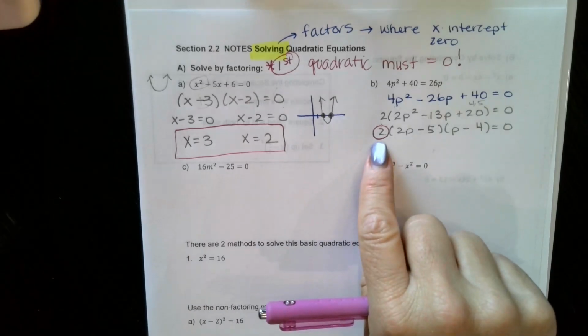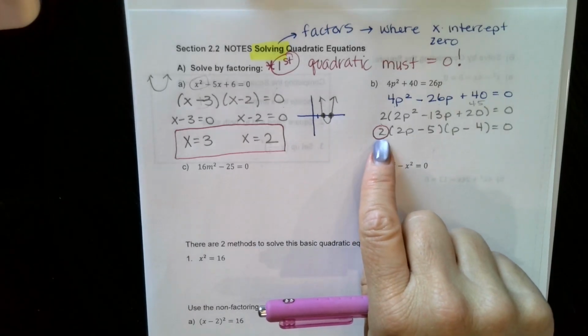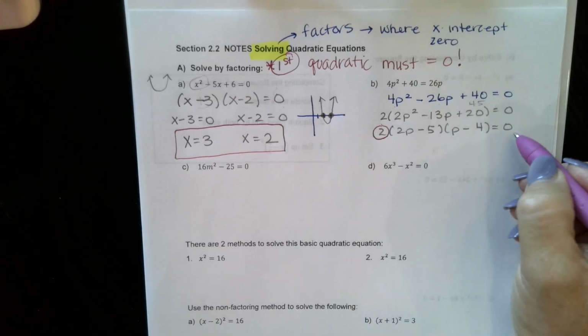So we factored out this 2, and there's no variable with it. It's just the 2. So I can take this 2 and divide it out on both sides, and if I do that, I get 0 divided by 2, which is still 0.